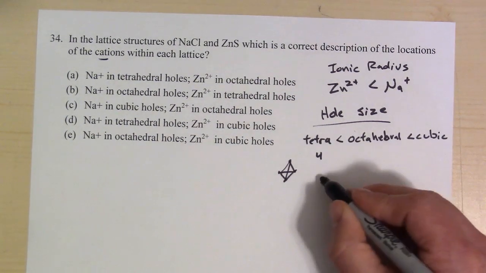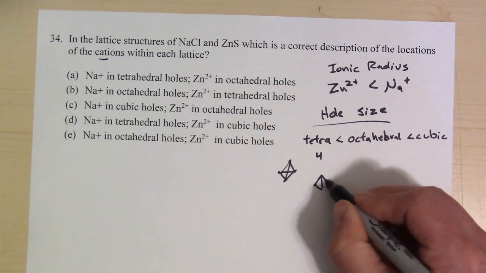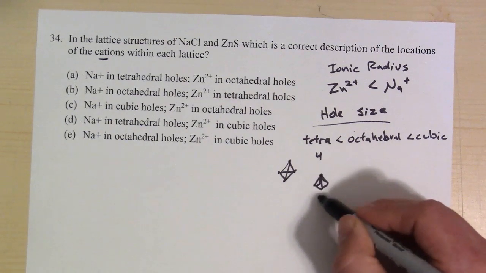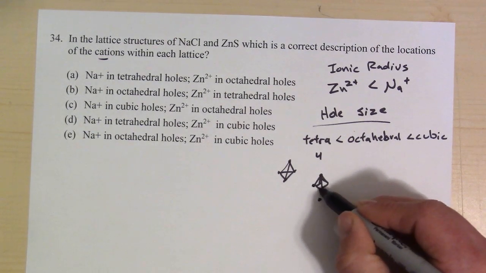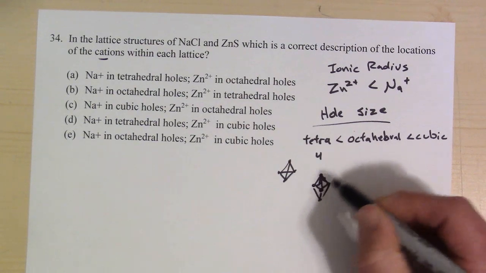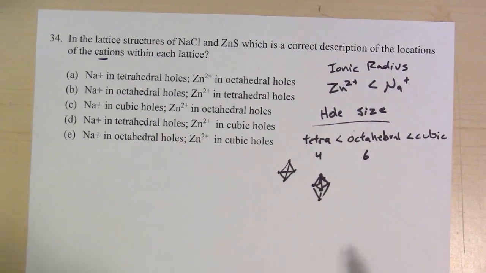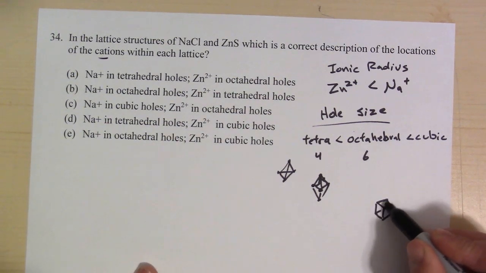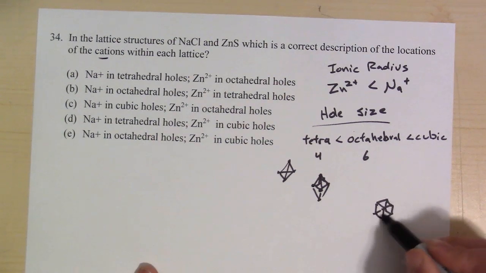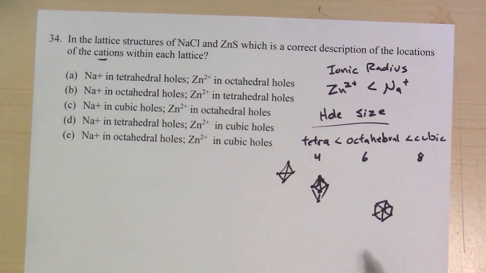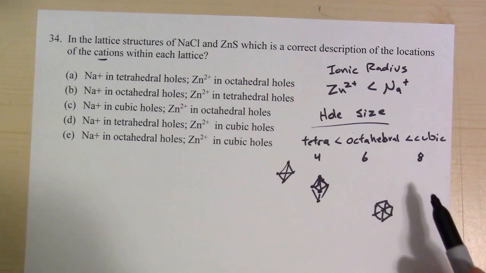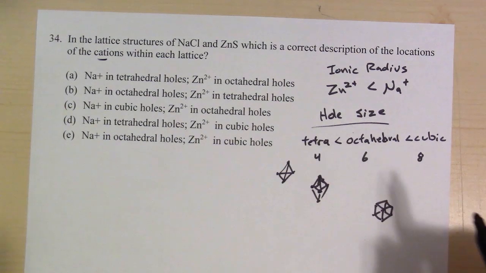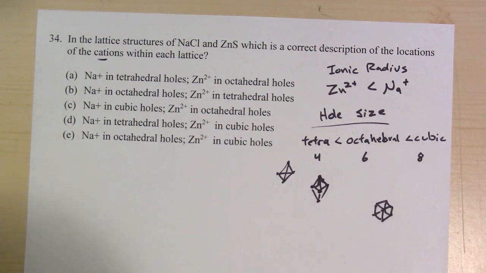An octahedron is 2 4-sided pyramids, so it'll have 1 vertex on top and bottom, 4 around the middle, so there are 6 corners there, and a cube. We all know what that one looks like. It has 8 corners. So this is also equivalent to the coordination number. So tetrahedral holes are going to be the smallest, octahedral will be in the middle, cubic will be the largest.